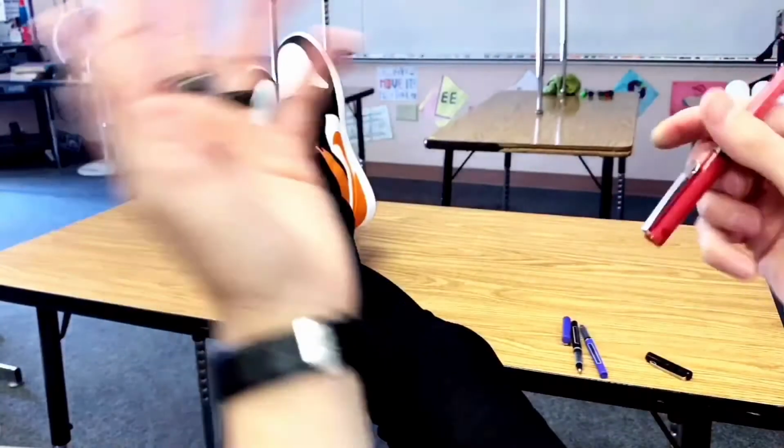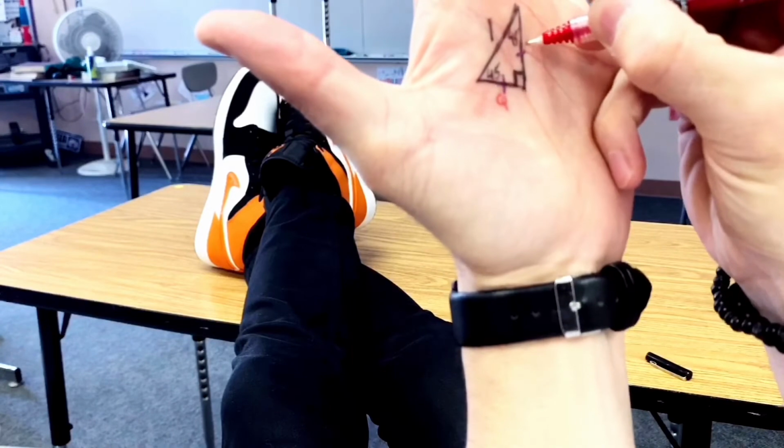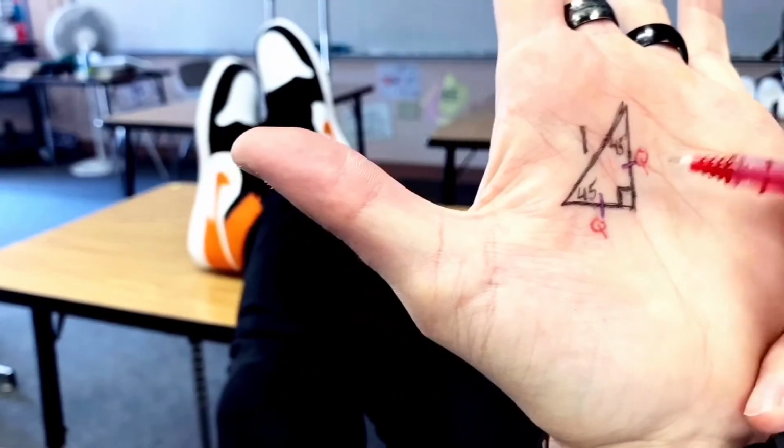So let's pick a letter from the alphabet. How about the letter Q? So we can call this Q here, and we can call this Q. Can you guys see this? So this is what we have here. I want to know what the Q's are.